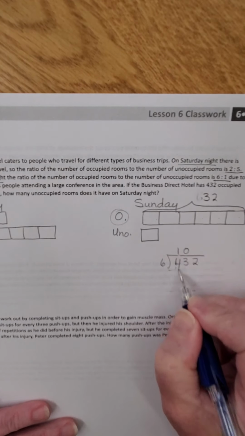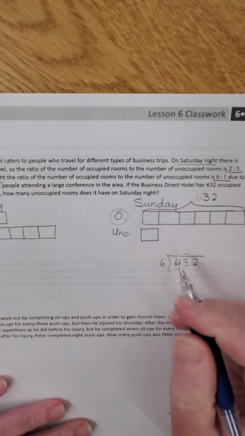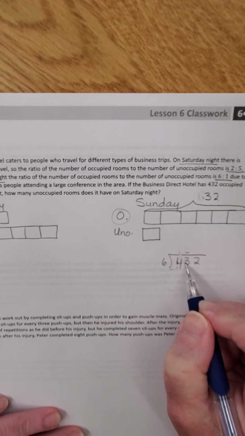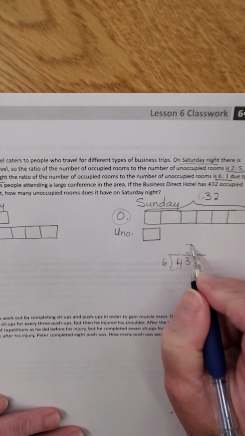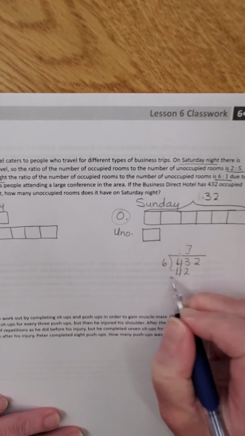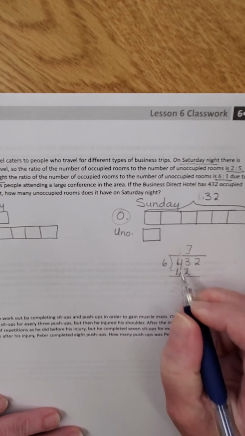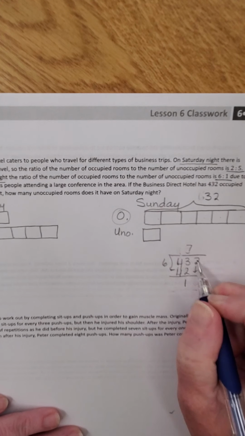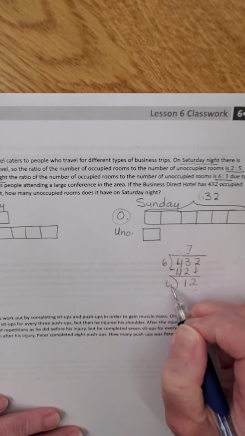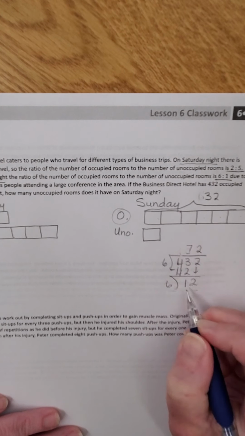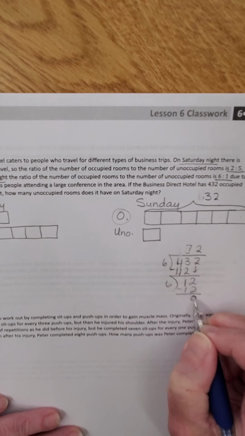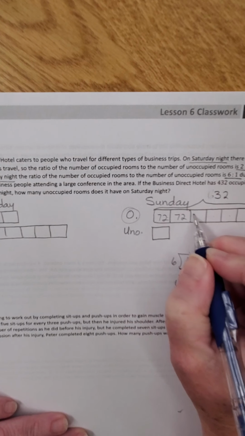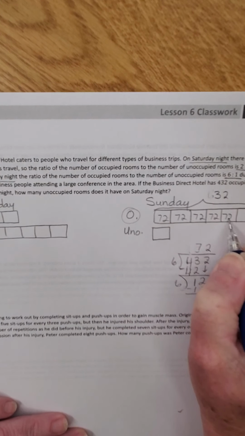Let's try this again. Okay, so 6 does not go into 4. 6 does go into 43. 7 times 6 is 42, so I'm going to think 7, 42. 3 minus 2 is 1, 4 minus 4 is 0. So now I can bring down the next number. Now I have 6 into 12. 6 times 2 is 12, and I subtract and I have 0. So that tells me that 72 goes in every one of these boxes.